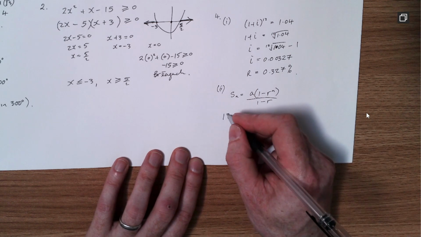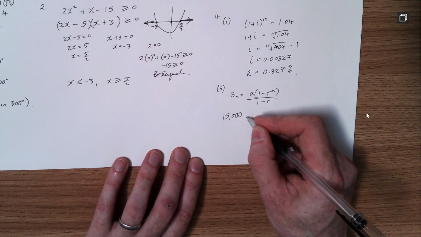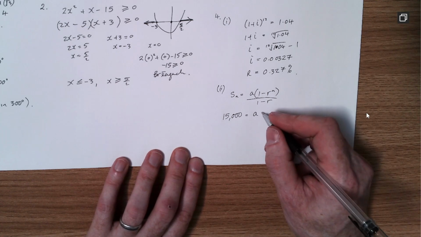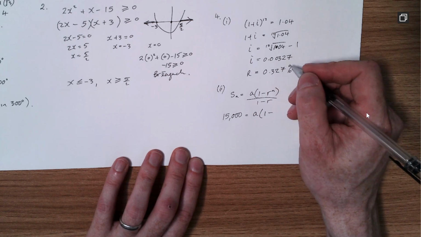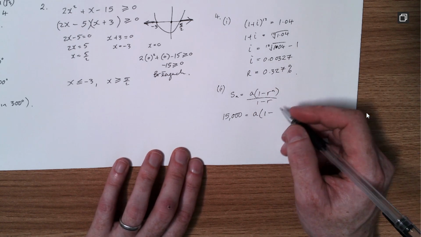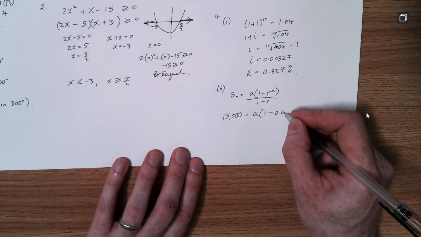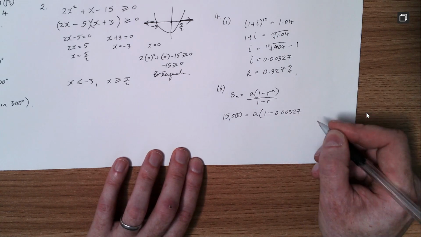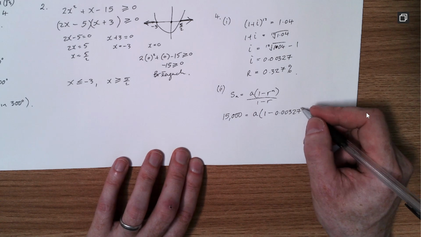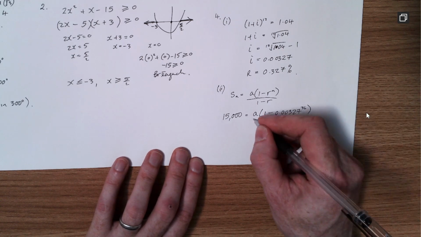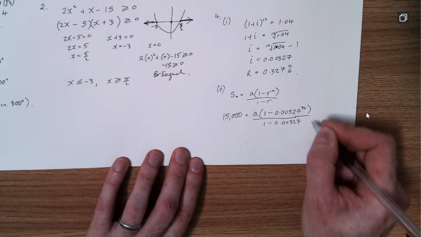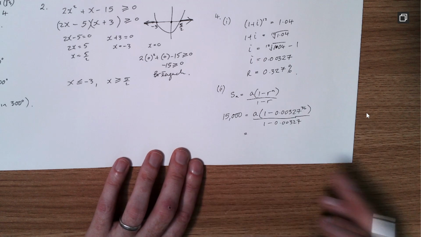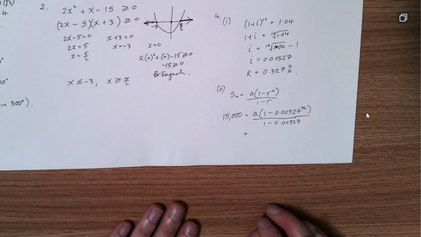We switch this to make A the subject: 1 minus r, where r is 0.00327, to the power of 36, over 1 minus 0.00327. Then solve for A.